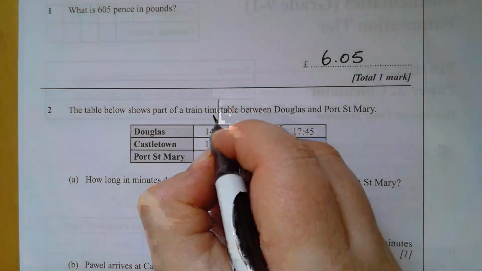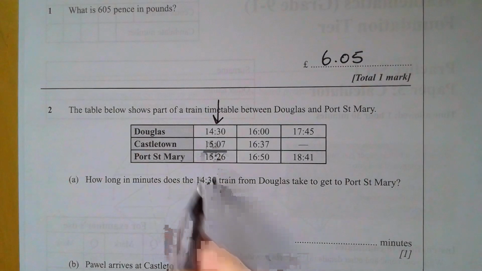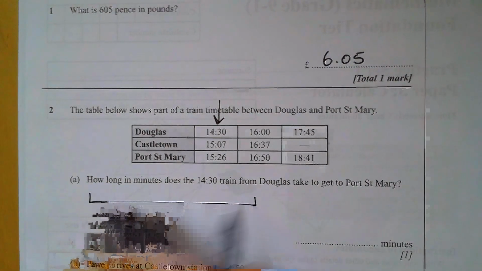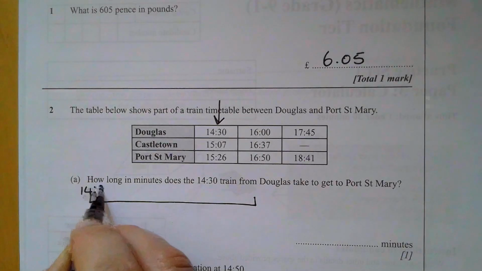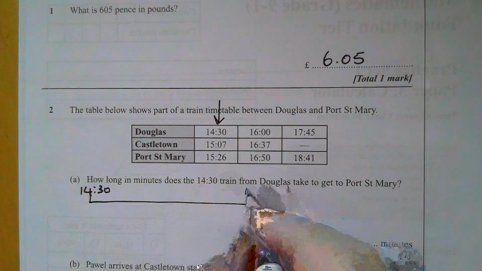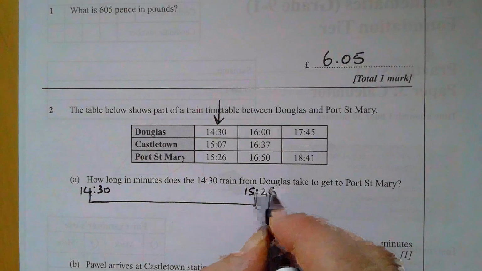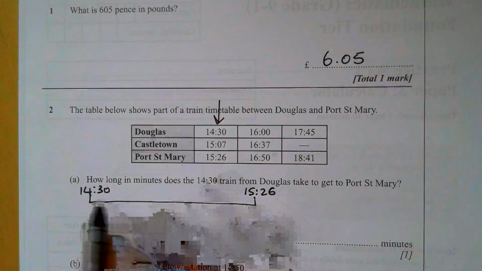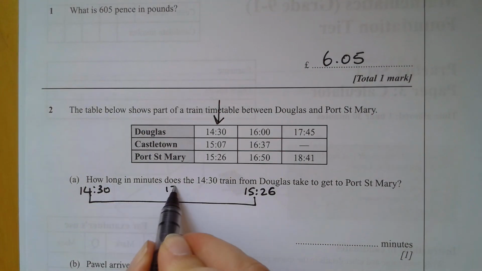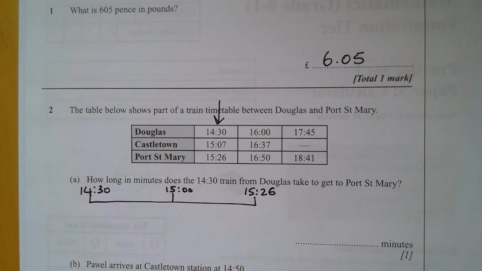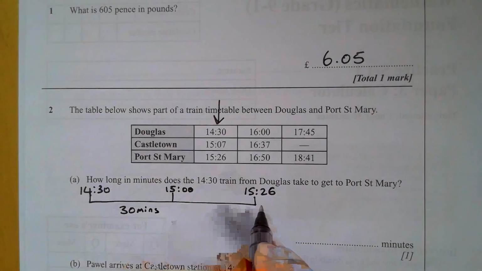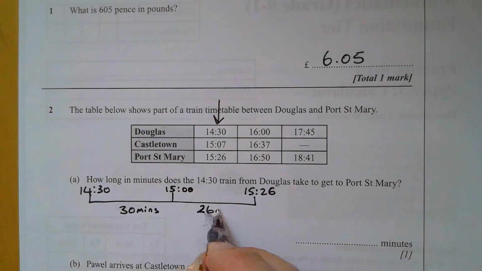The 14:30 train is this one from Douglas. Start at 14:30 and arrive at Port St Mary at 15:26. Do we cross over an hour in the middle? Yes. We get to 1500 hours. That's a 0. How many minutes between here and here?